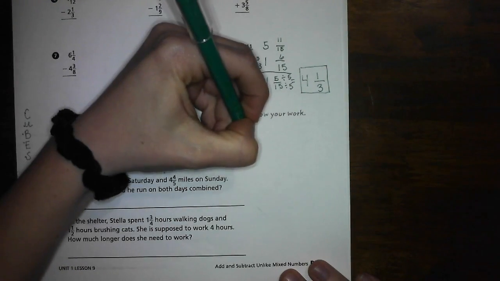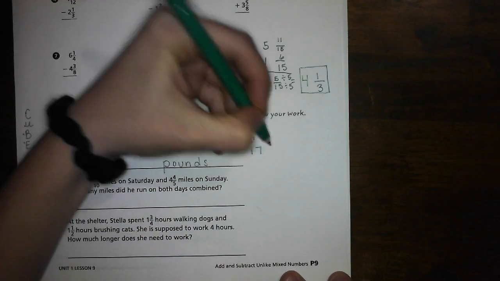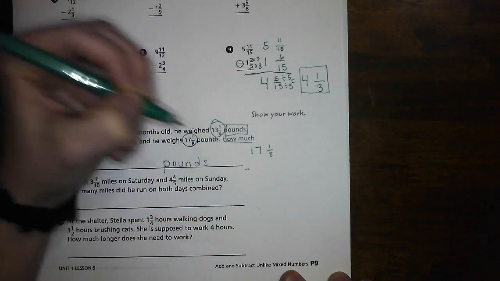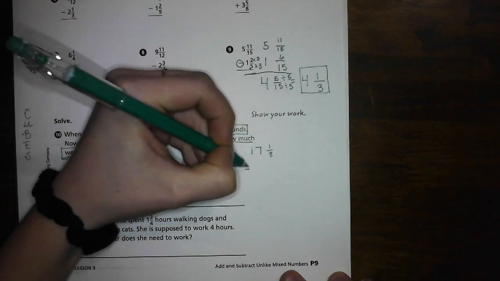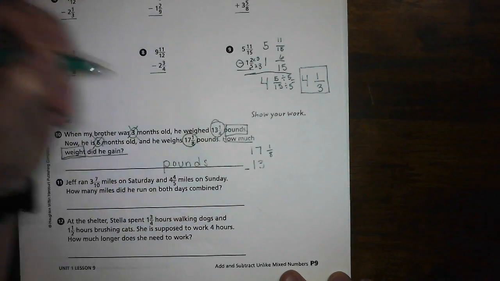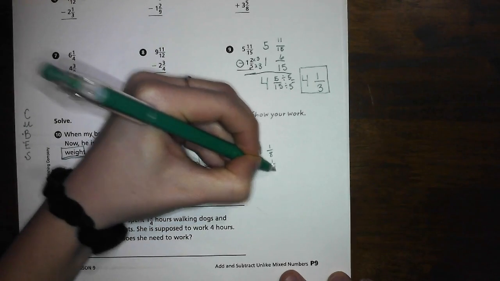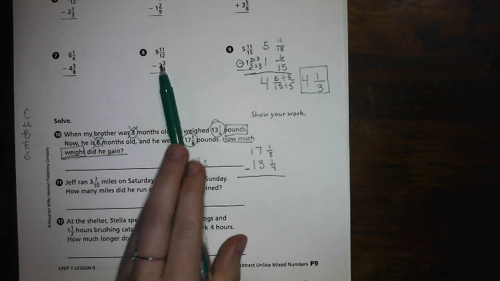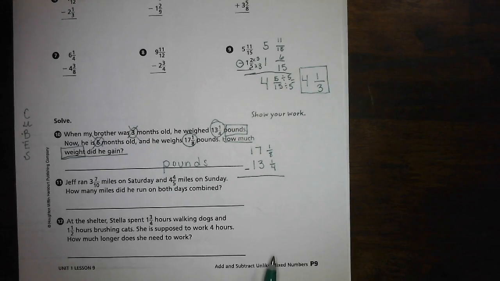So we are going to take what he weighs now, 17 1/8, minus what he weighed before, 13 1/4. And we are going to subtract. You'll notice now that this problem looks a lot like these up here. We're going to use the same process to solve it.